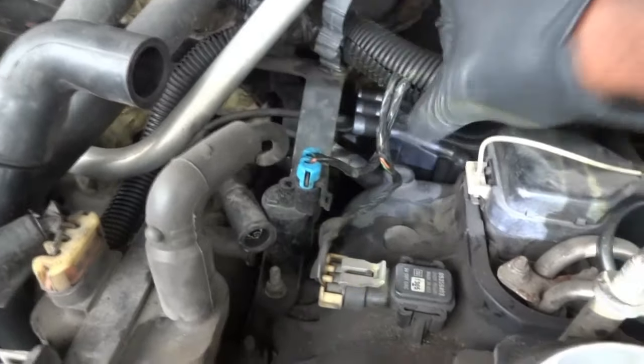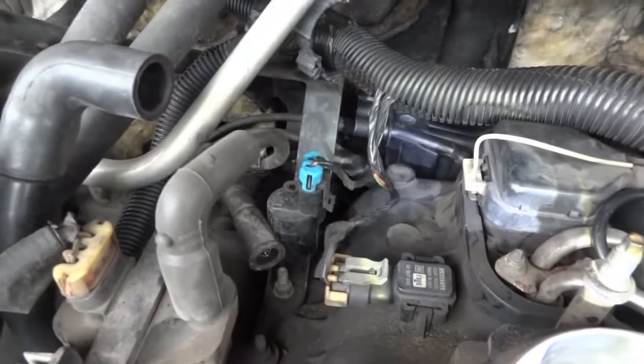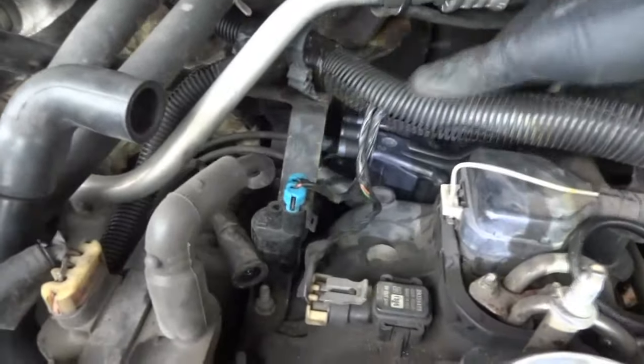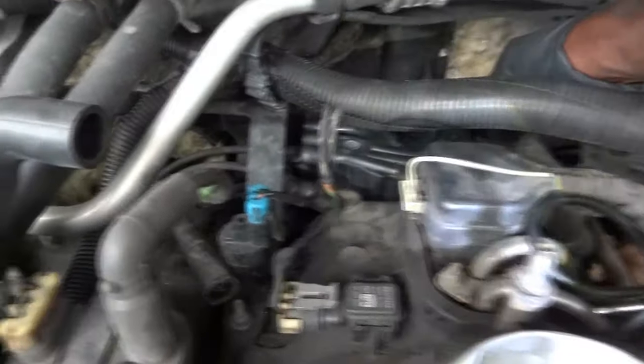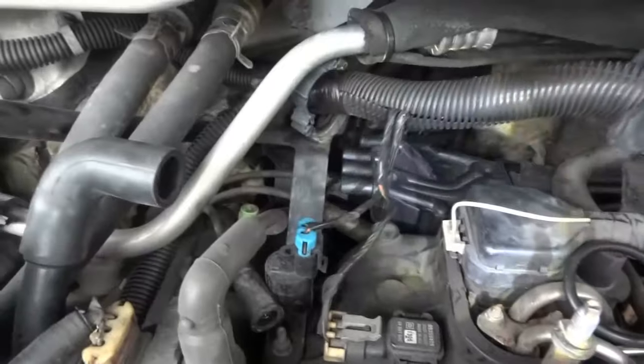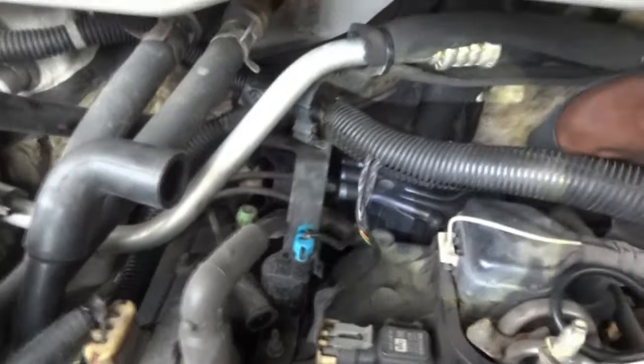Okay, I'm just gonna leave those like that. Don't move them too much. That way we don't have to go back and review the firing order. Because if you don't put this back in order, the engine is not gonna start.